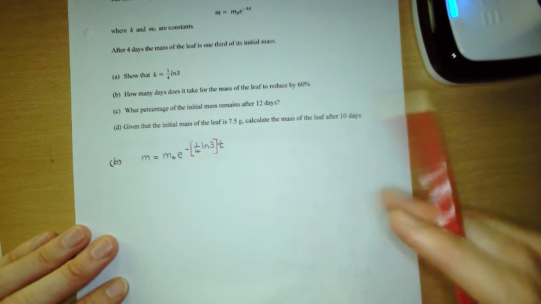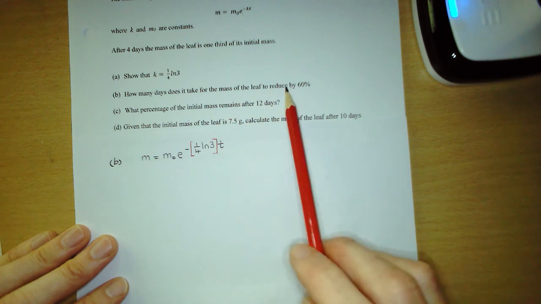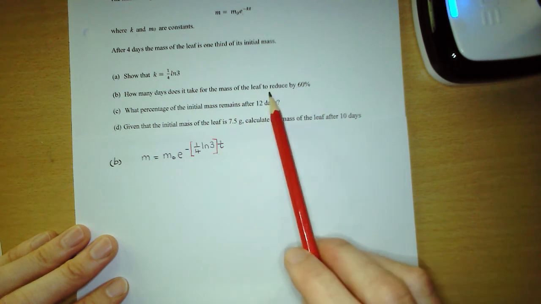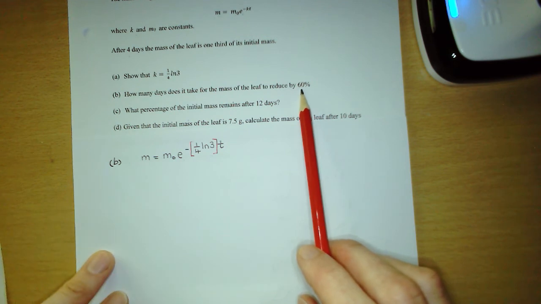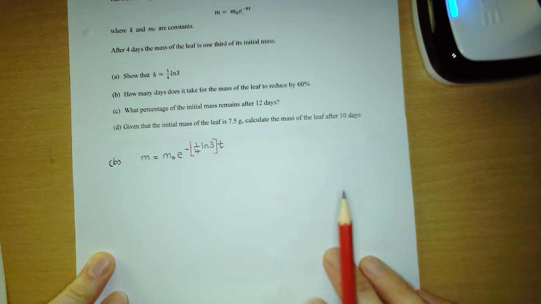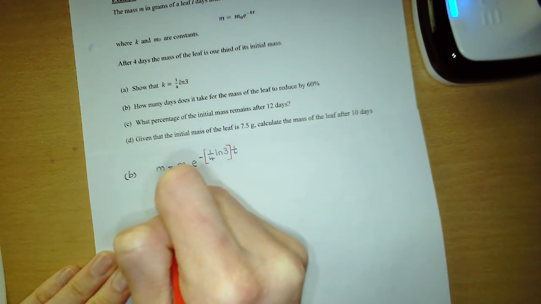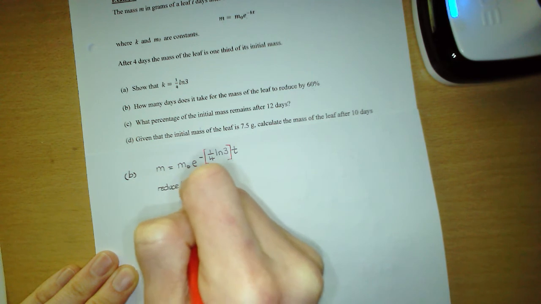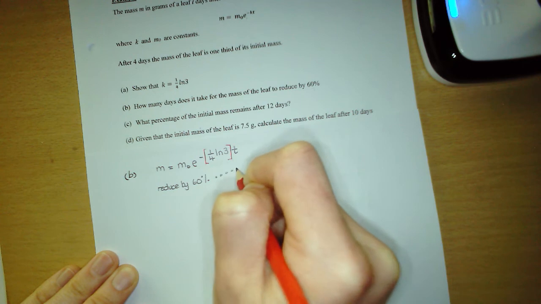Now, part B says, how many days does it take for the mass of the leaf to reduce by 60%? To reduce by 60%. So what that means is that there's only 40% remaining. So 40% of the initial mass of the leaf. So reduce by 60% means there's 40% of the original mass remaining.